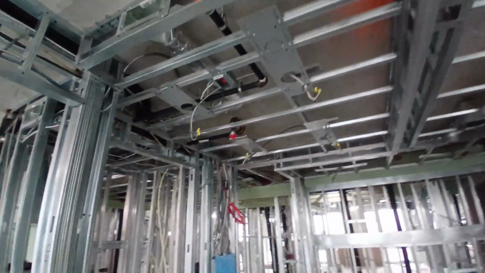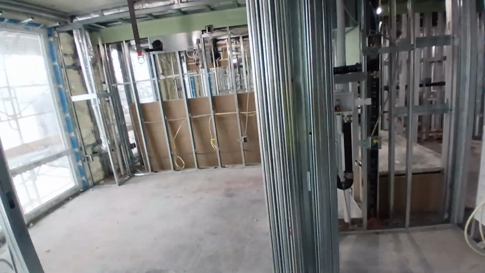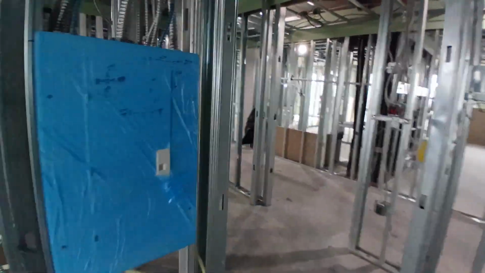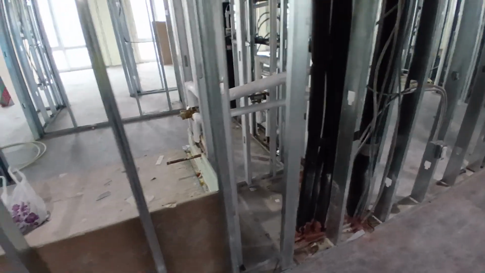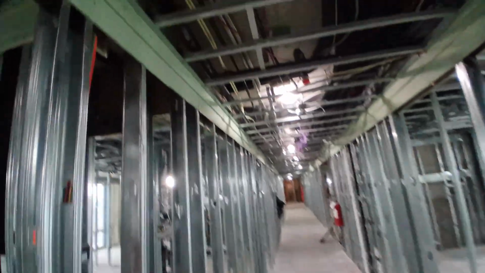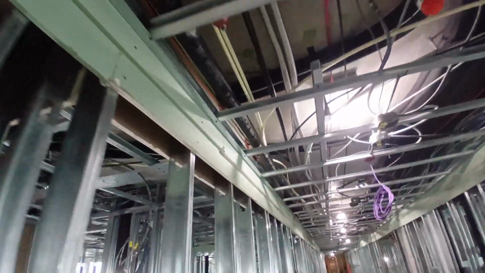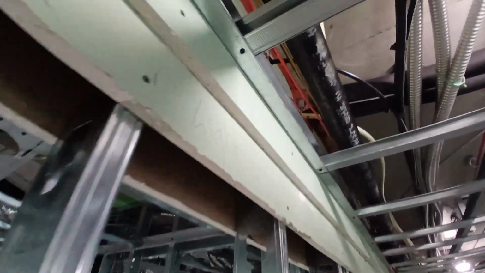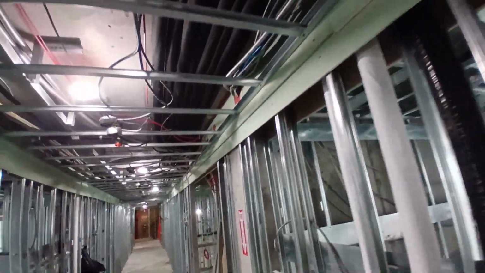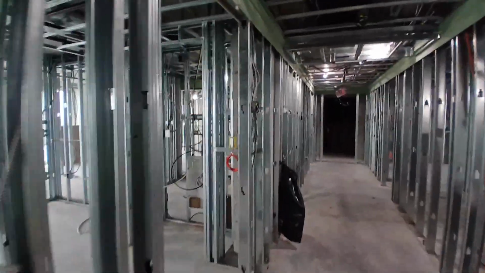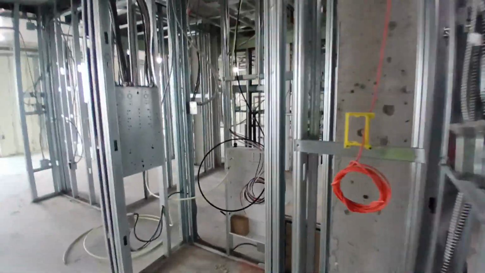Sprinkler systems. Fire stopping, fire blocking at the corridor, all continuous. We can see one side, the other. You can see. Let's take a look at apartment 1803.